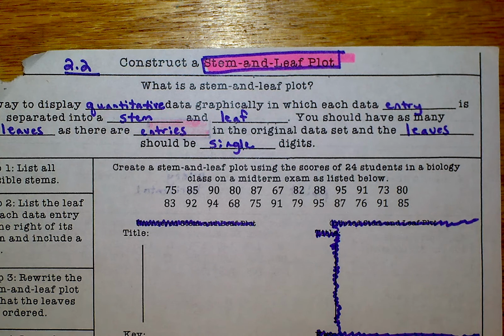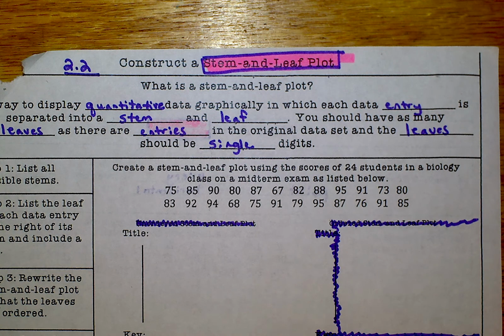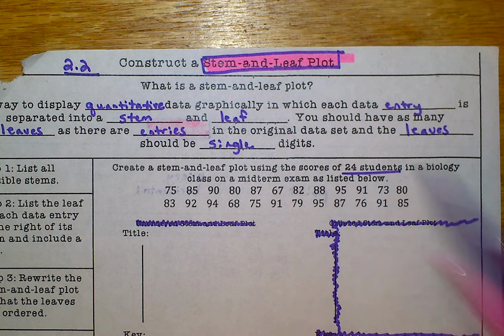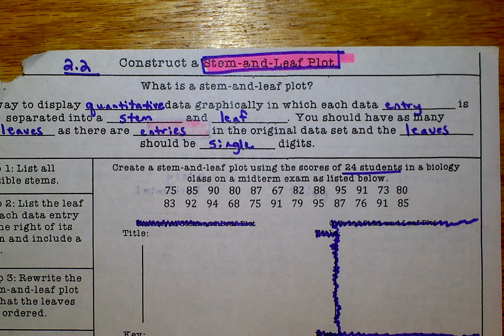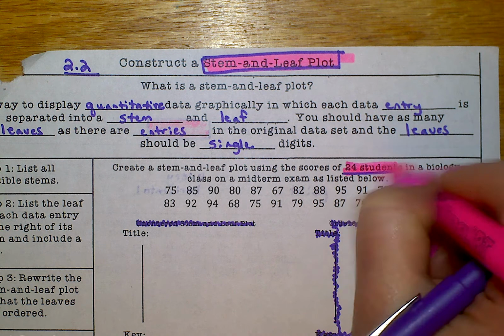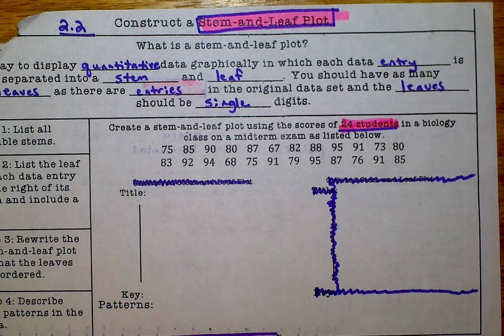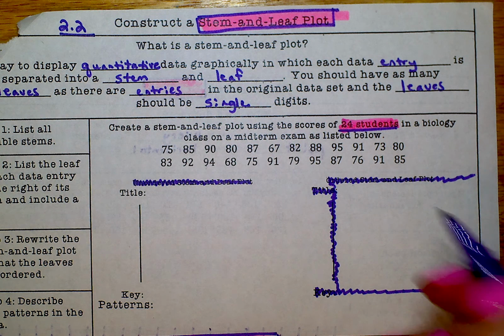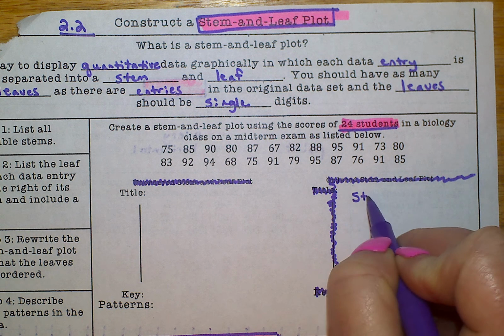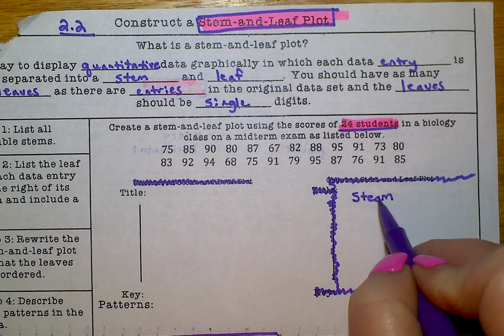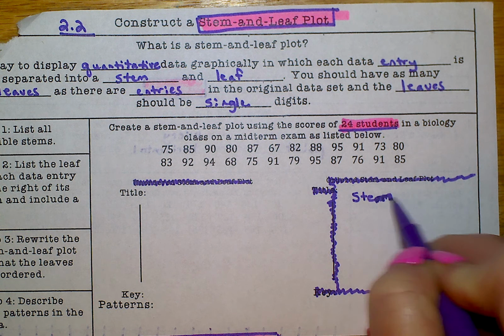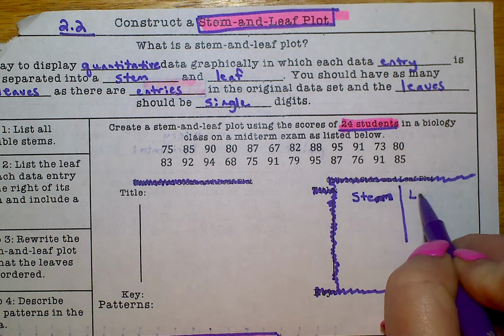So this says create a stem and leaf plot using the scores of 24 students in a biology class on a midterm. Now, we don't have to deal with the grouped and ungrouped and all that. So if you want to just kind of mark that out over there, when you do the stem and leaf, it's just going to be this one type where it's going to be grouped and ordered. We don't really do the unordered. So I'm just going to show you with the stem and leaf. You put the stem, I put stem, sorry. You put the stem on the left and the leaf on the right.